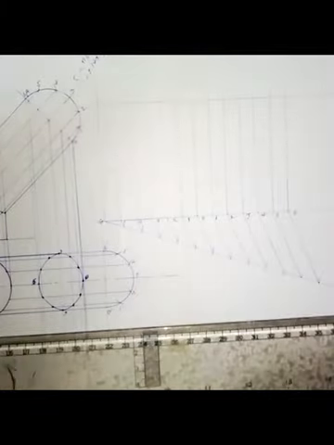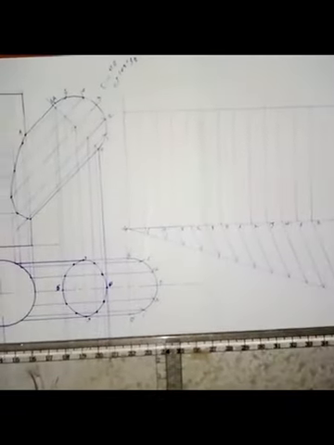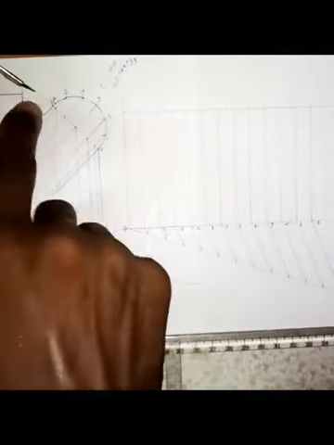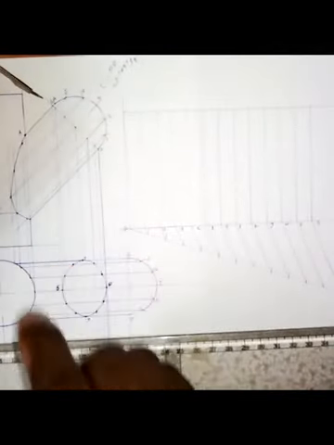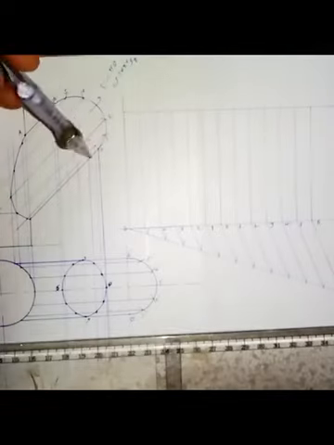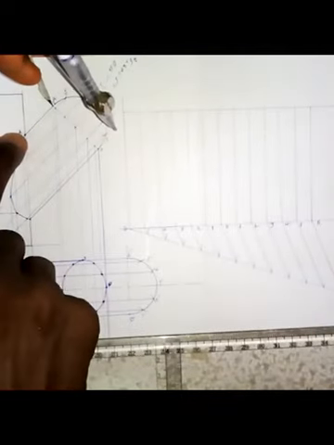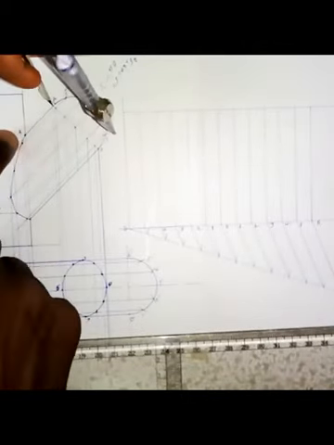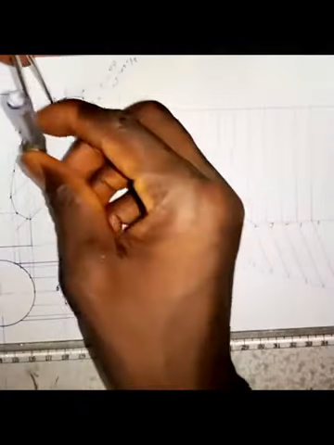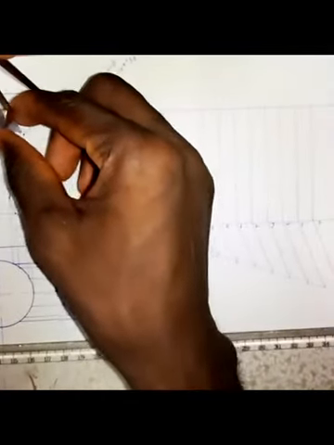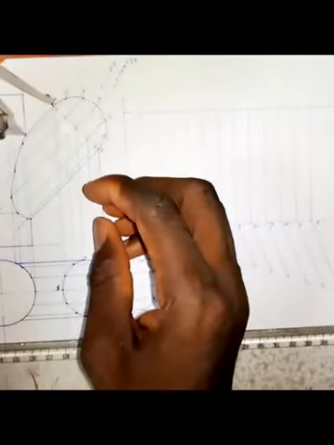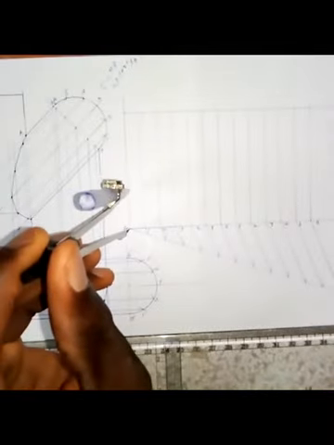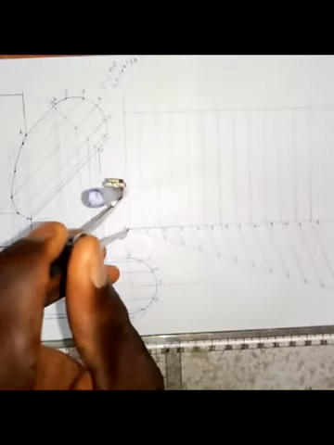So we are opening from 6. Put your compass at this point here on this line, at 6. Extend to this point where line 6 touches the vertical cylinder. Just extend your compass to that point, and put it at 6 here.